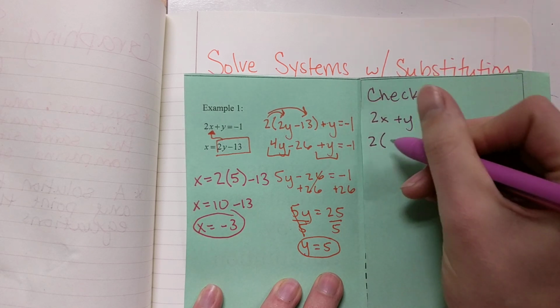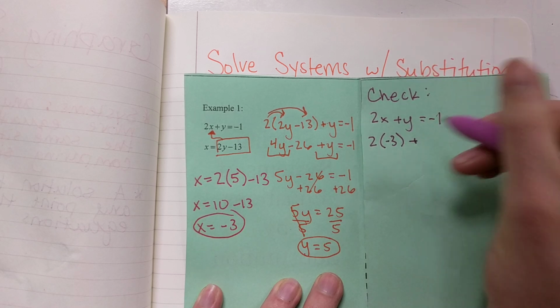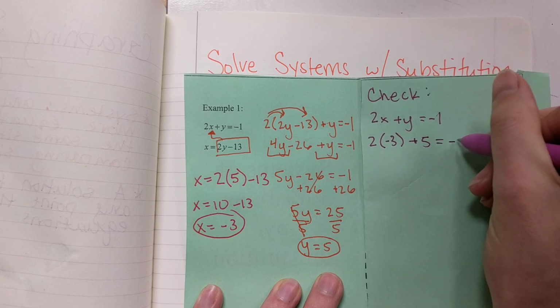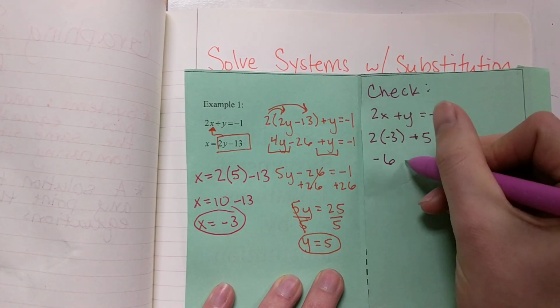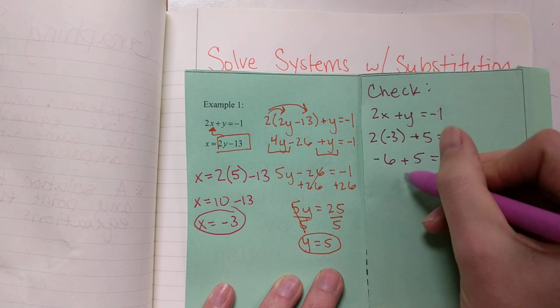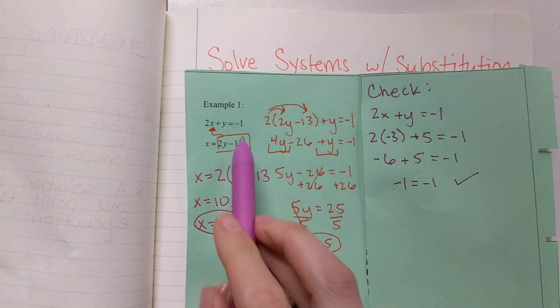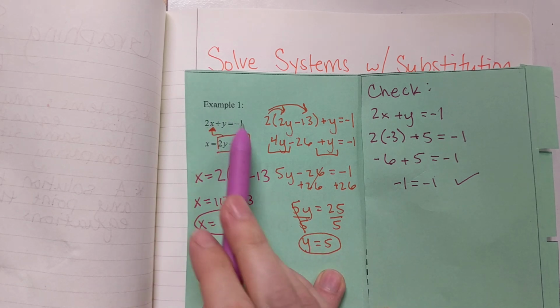So I'm going to have 2, and then instead of x, negative 3, plus my y was 5 equals negative 1. So 2 times negative 3 is negative 6. Plus 5, and negative 6 plus 5 is negative 1, so it works for the first equation. So negative 3 and 5 work for the first equation.